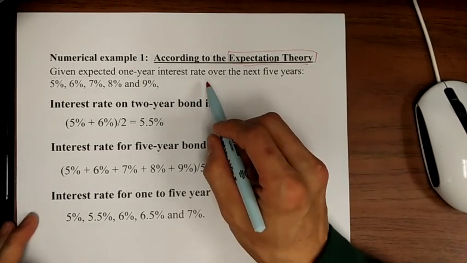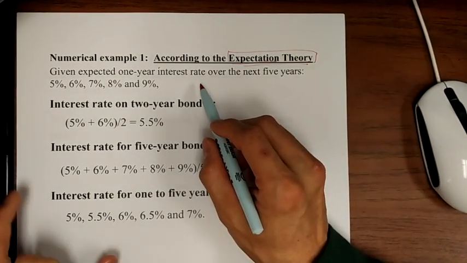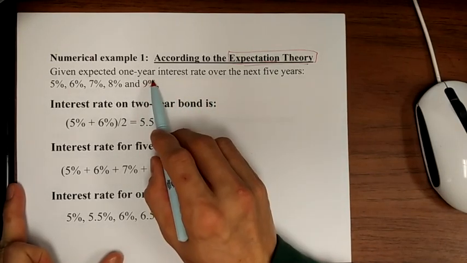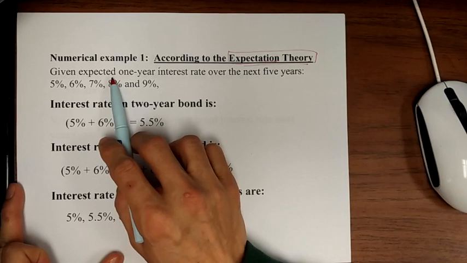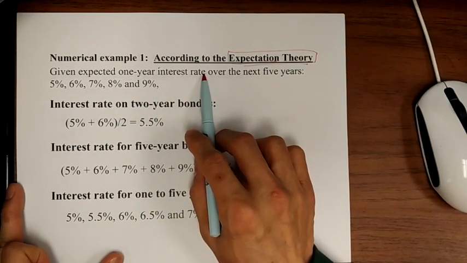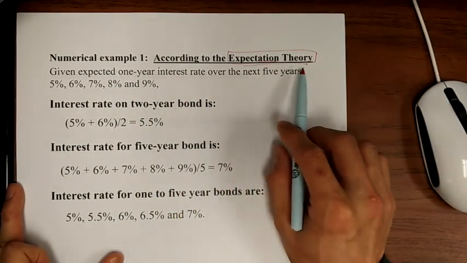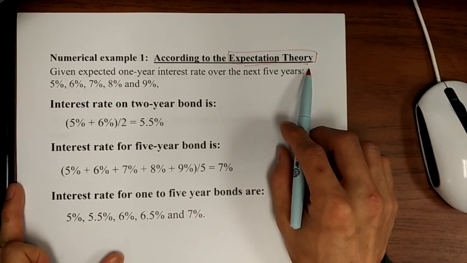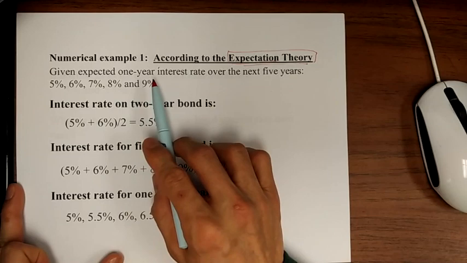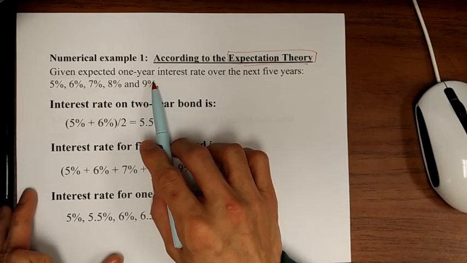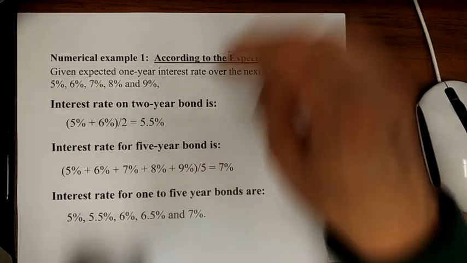listen carefully to my setup of the example: if the market expects the 1-year bond interest rates over the next 5 years are 5%, 6%, 7%, 8%, and 9% respectively. What does that mean?